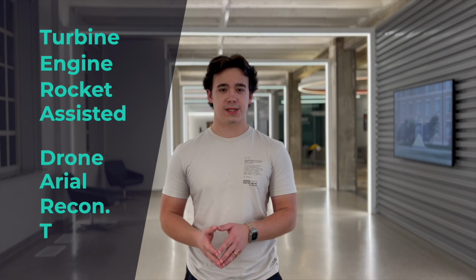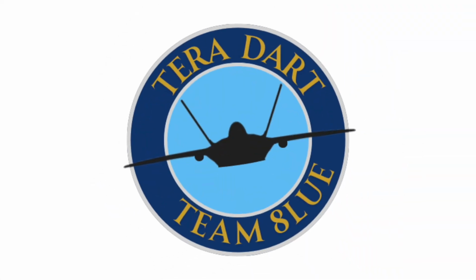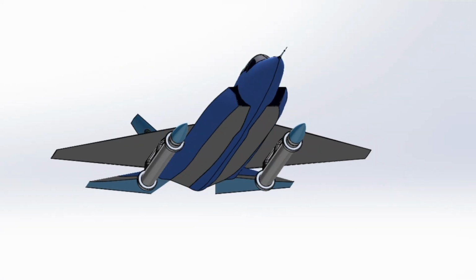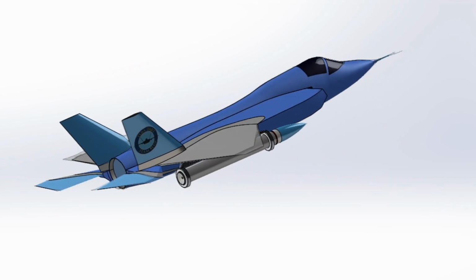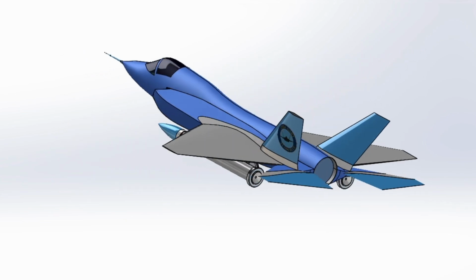There is a growing need for small, high-speed unmanned aircraft system solutions for various military, civil, and commercial applications, including time-critical surveillance with minimal portable operational footprint. Our design, the turbine engine and rocket-assisted drone aerial reconnaissance target, PADAR, focuses on the implementation of a radar system to reduce operational footprint and decrease critical response times.